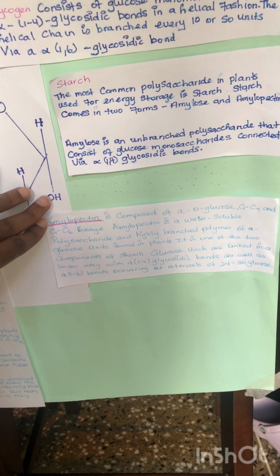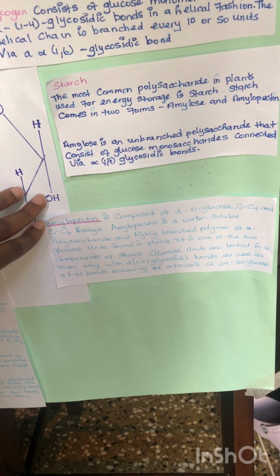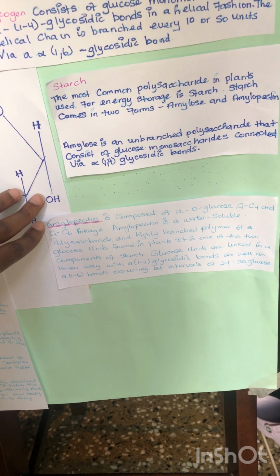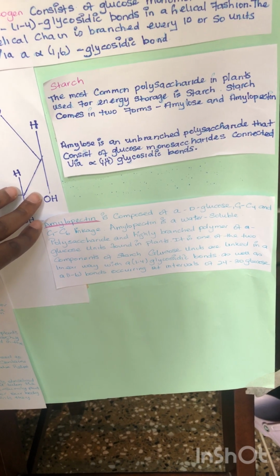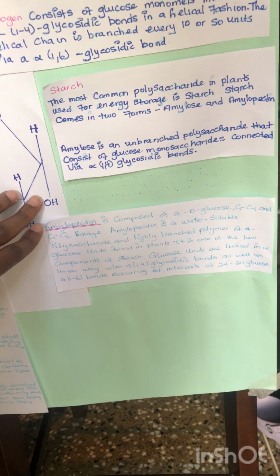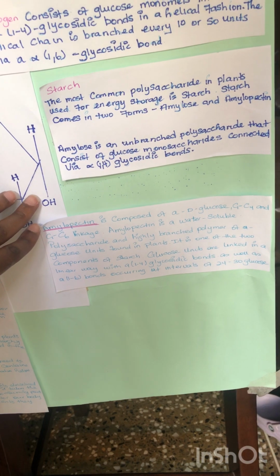It is one of the components of starch. Glucose units are linked in a linear way with alpha 1 to 4 glycosidic bonds, as well as a 1 to 6 bond occurring at intervals of 24 to 30 glucose.